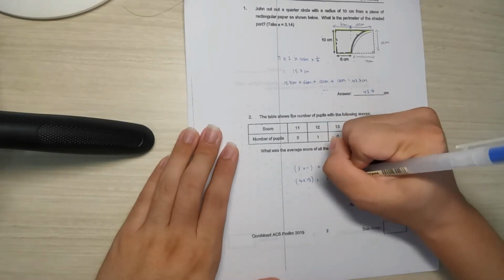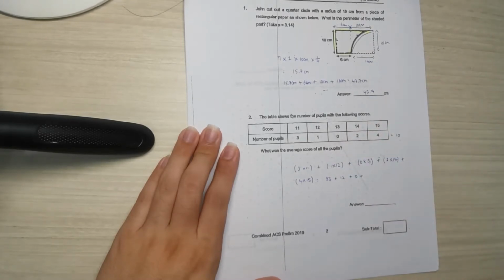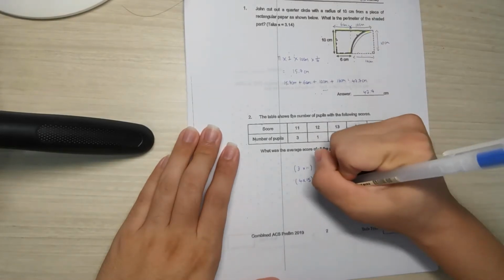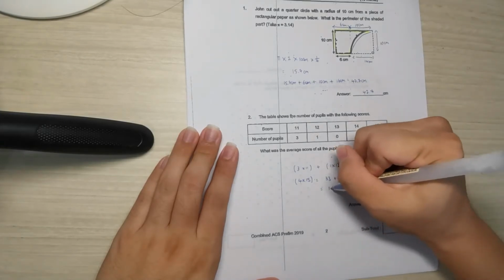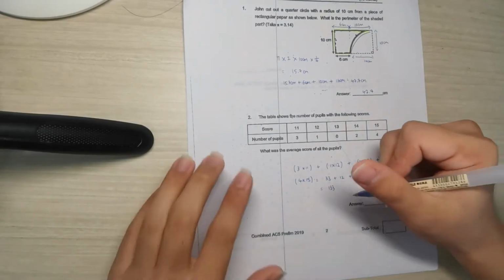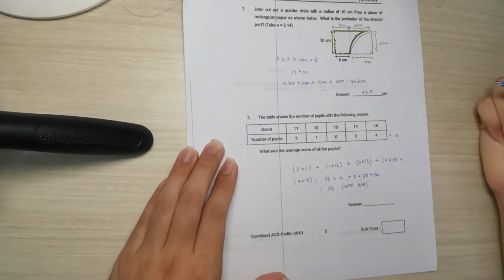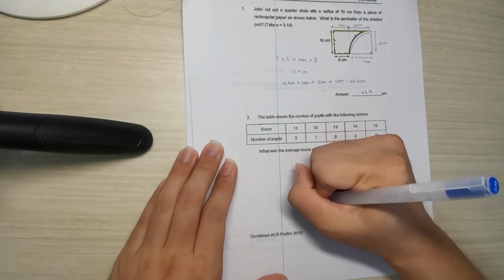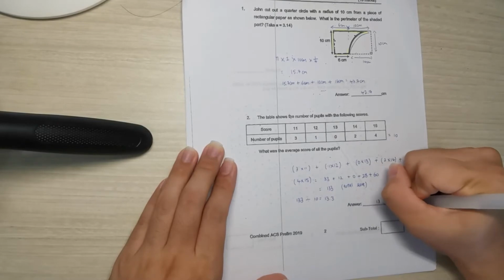So I should get 33 plus 12 plus 0, because 13 times 0 is 0, plus 28 plus 60, and this should give me 133. This is my total score. The total score is 133, and it's shared among 10 students. So the average score is 133 divided by 10, which is 13.3. That's my answer.